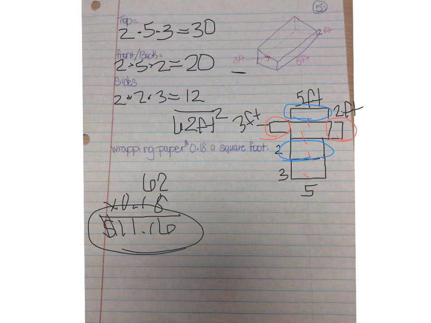Okay? All right, we will go over some more in class tomorrow, but that's basically it. The hardest part is making sure you catch and measure and calculate each side. So if there's 6 sides, you better make sure that you have 2 here, 2 here, and 2 here to make sure that you've caught everything.